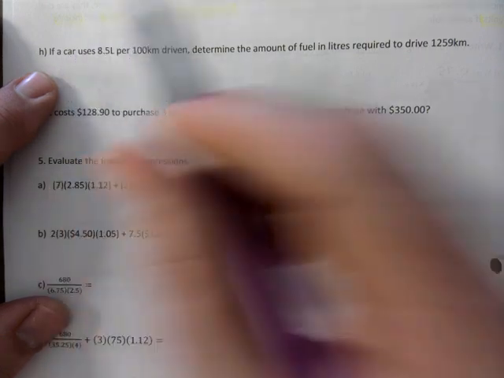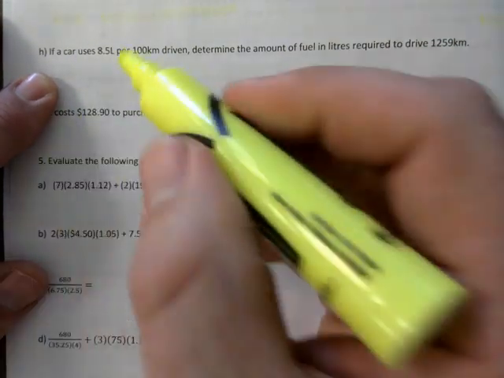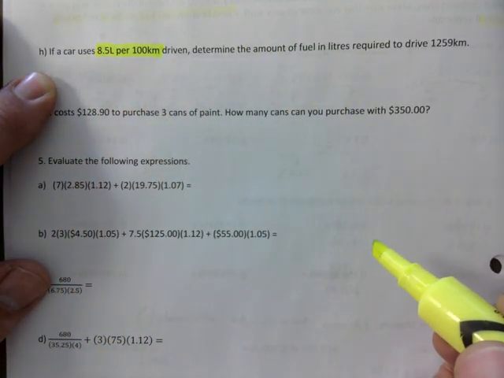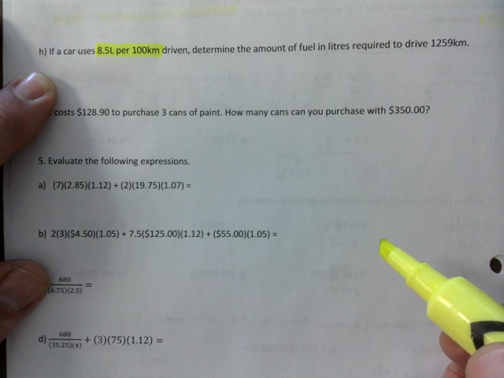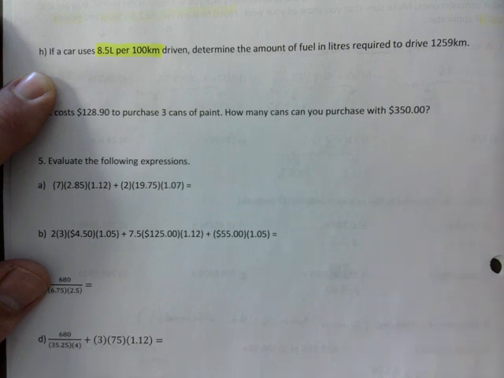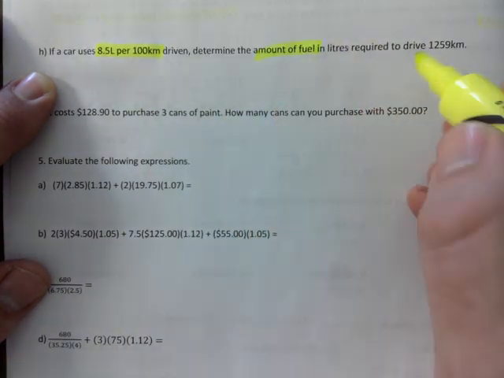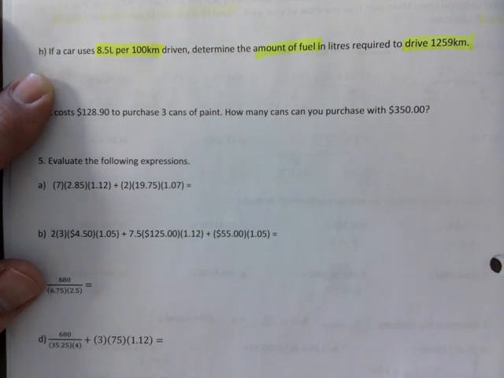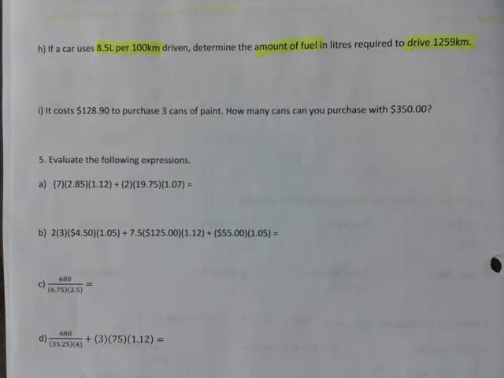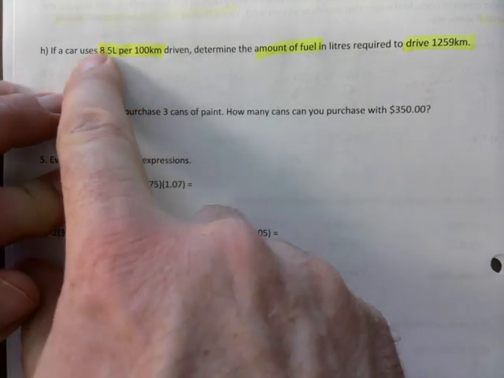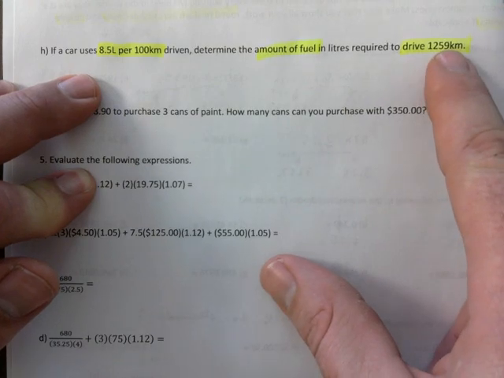It says, here's where my highlighter comes in. It says that it takes 8.5 liters per 100 kilometers driven. We call that fuel economy. Does that ring a bell? The fuel economy of a car? Now you'll hear it again, don't worry. But it says determine the amount of fuel. So how much fuel would it take to drive that distance? So it's basically if this is true, how many liters would you need to drive a different distance?